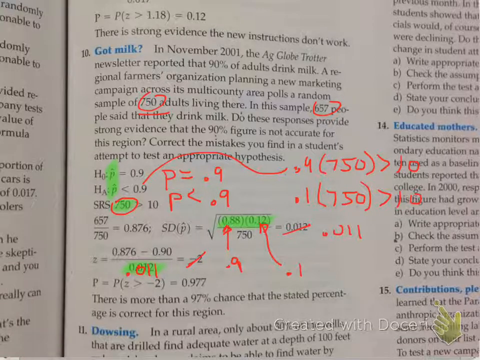and so now we're going to get a different z-score of negative 2.18 instead of just negative 2. Okay, so we have a z-score of negative 2.18. There's actually a few different errors in their final bit, their conclusion.